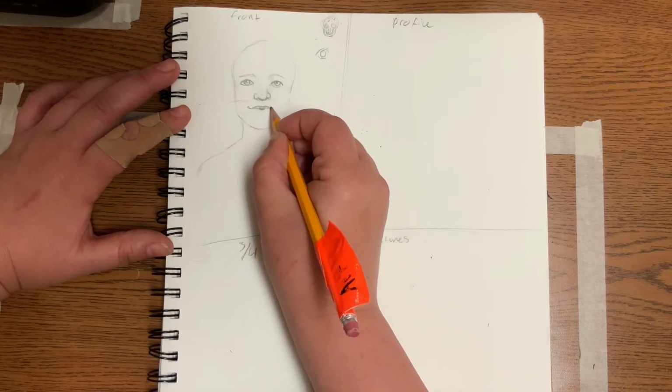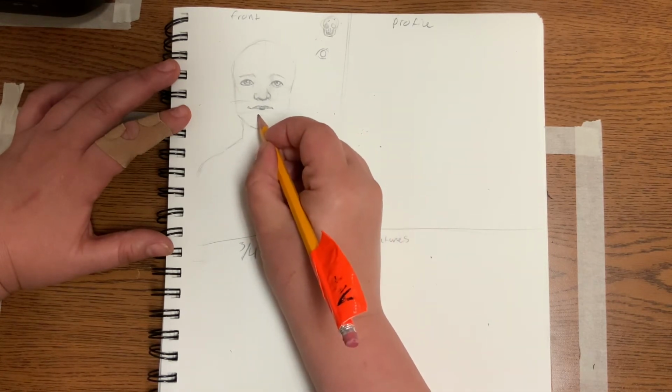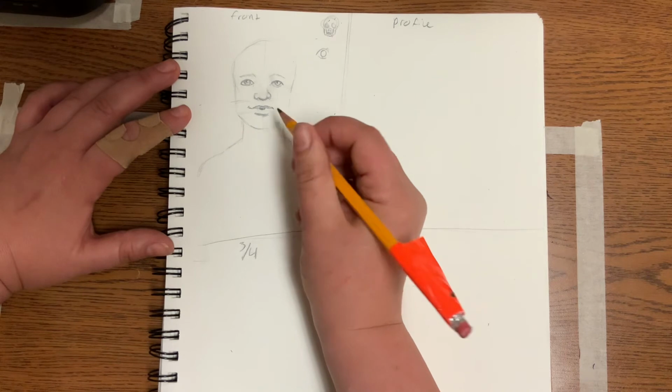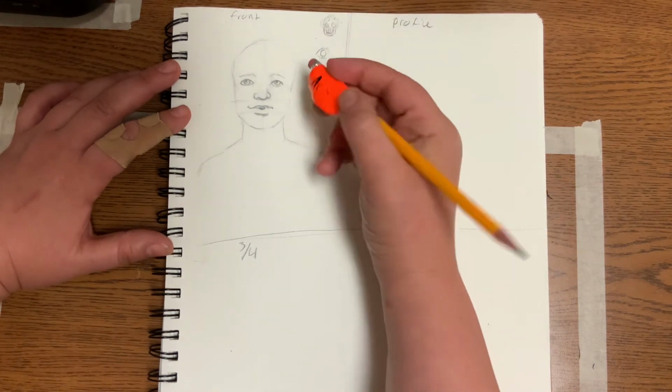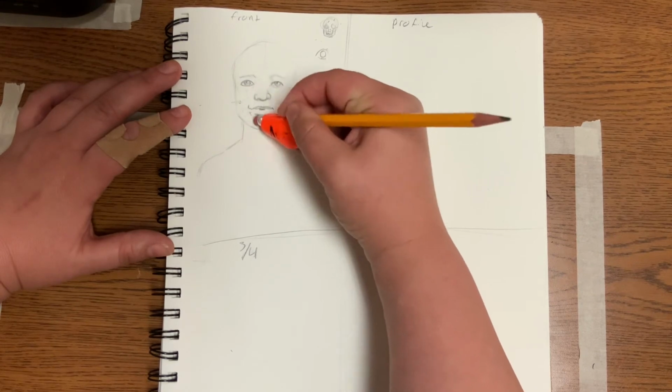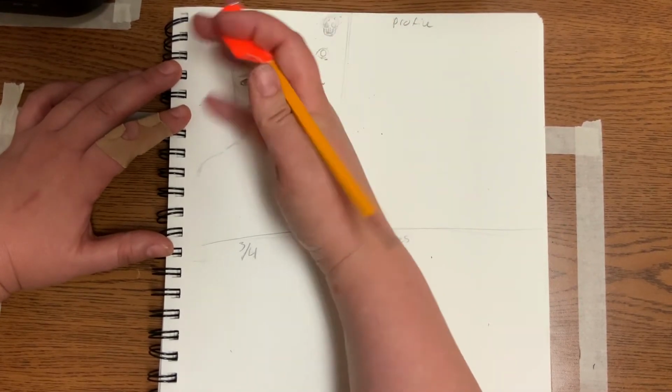Shade it in. And I'm going to just draw a little shadow and not connect it if it's more of a boy's face. If it's a girl's face, I connect it all the way because it makes it look more feminine. I'm going to erase these extra marking lines that I have.